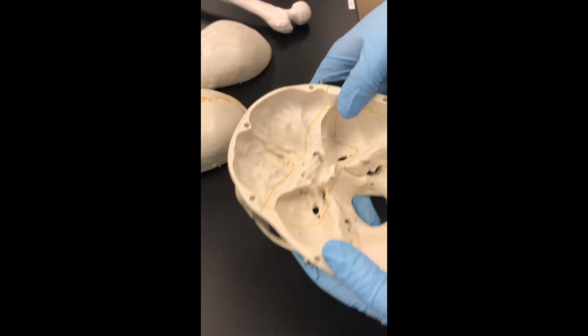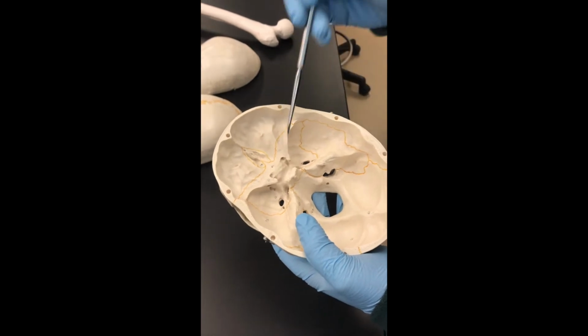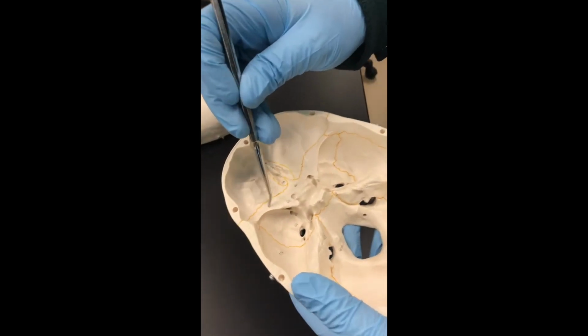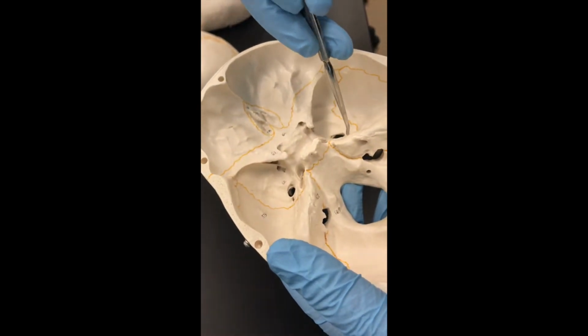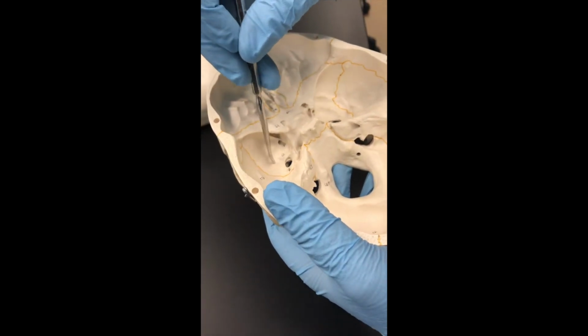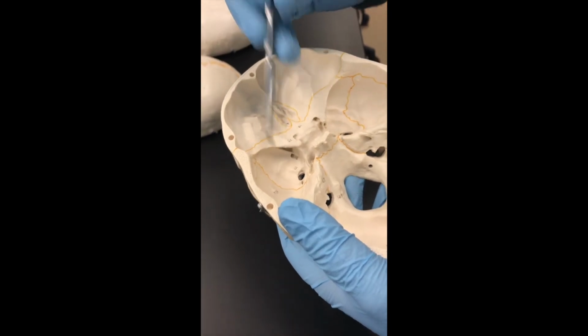There are other bones that are a little harder to see and require a little imagination, and that's why I'm using this skull to show the borders. The first one you're going to see here is this butterfly shape. You see the suture right here. Here's one wing of the butterfly. Here's the other wing of the butterfly. This is called the sphenoid bone.